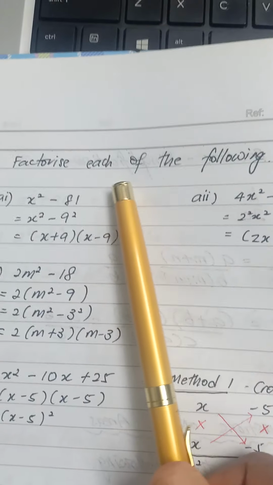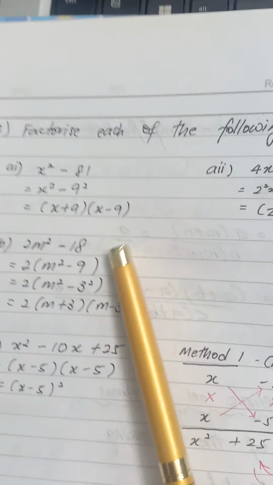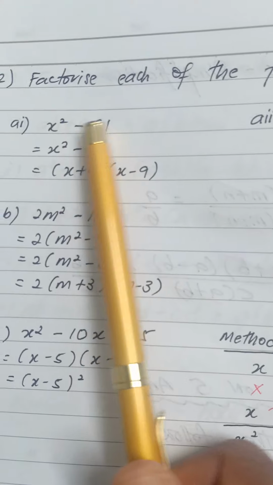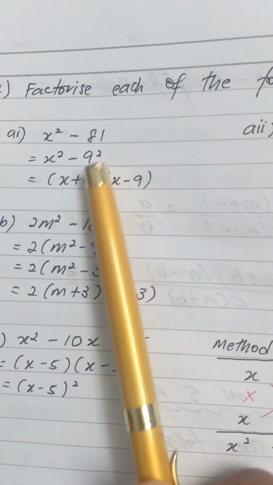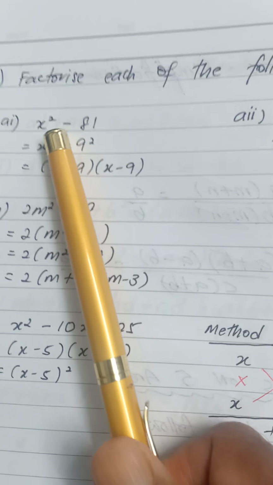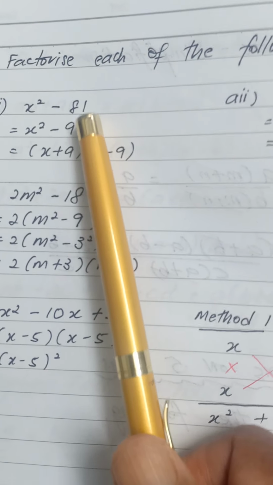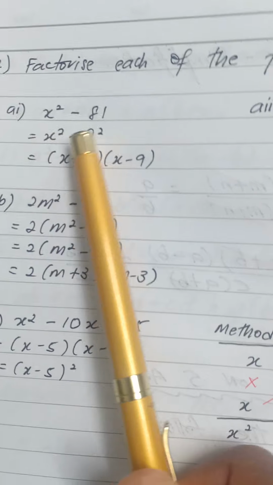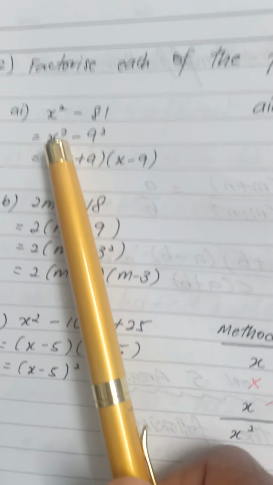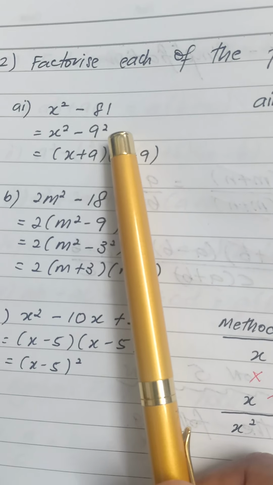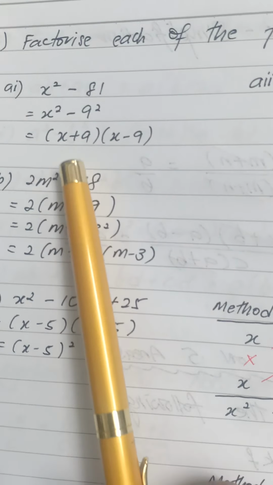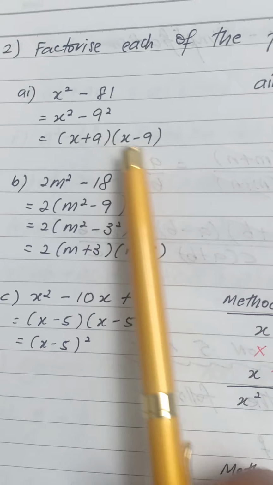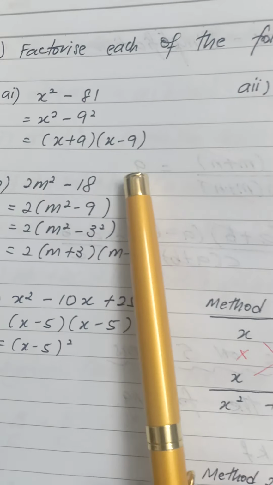Right, factorize each of the following here. Now factorize means you must create bracket. Look at the a, x square minus 81. First thing you must get, if this is square here, try to get a square number here. So 81 is 9 square. Can you see that? Right. Now once you get this, can you remember a square minus b square? Same thing. That means one is plus, one is minus. So x minus 9, x plus 9, or x plus 9, x minus 9.